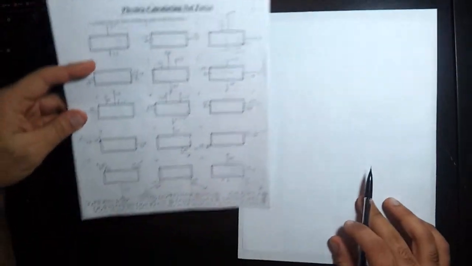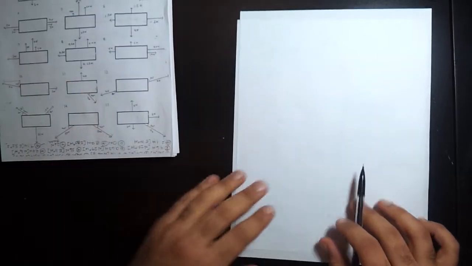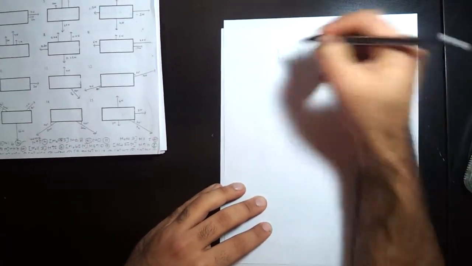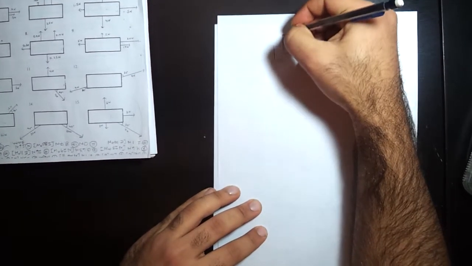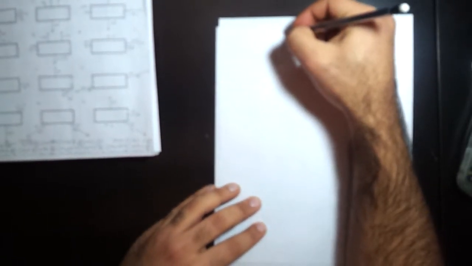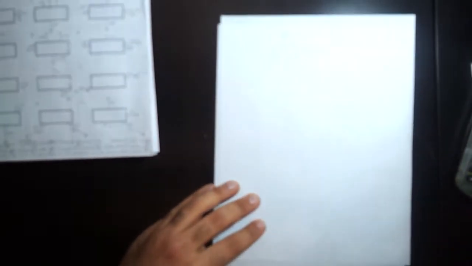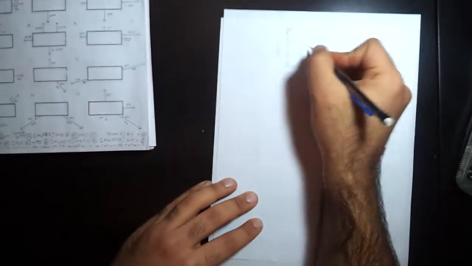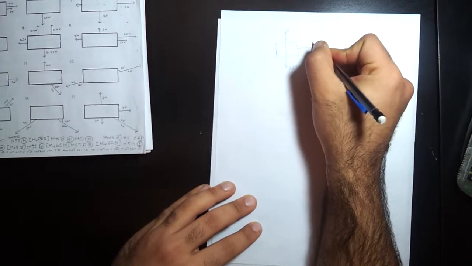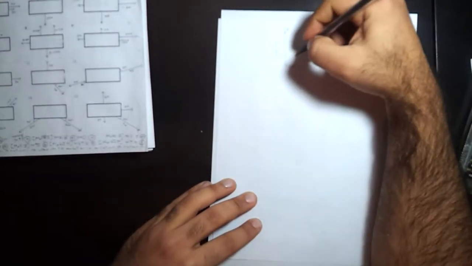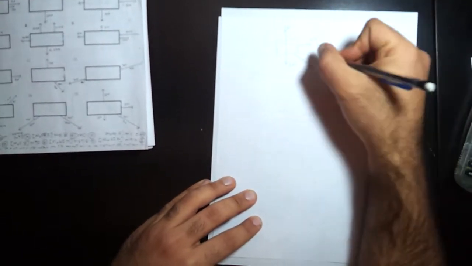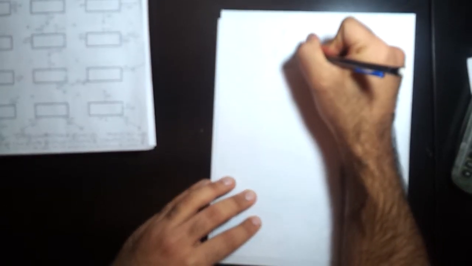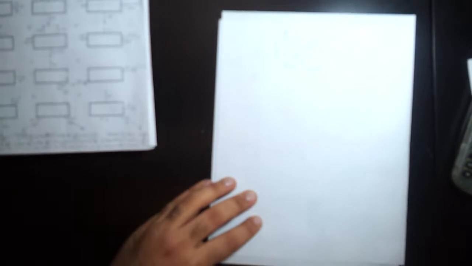So here's how I'm going to do it. First things first, I'm going to draw a picture of it. So here we have my little box. I have 5 newtons going up. 2 newtons going down. 3 newtons going to the side. And then 7 newtons going in this direction at a 30-degree angle.